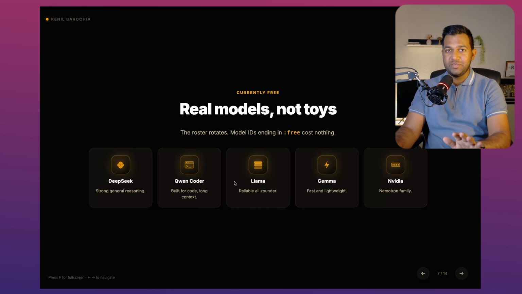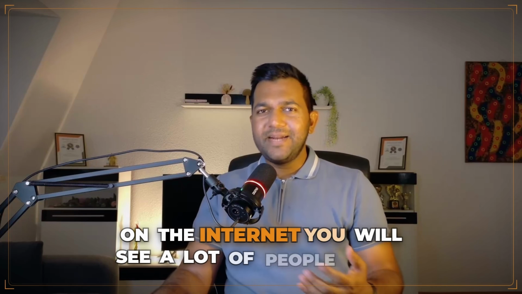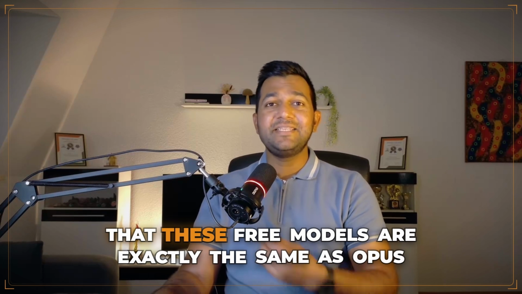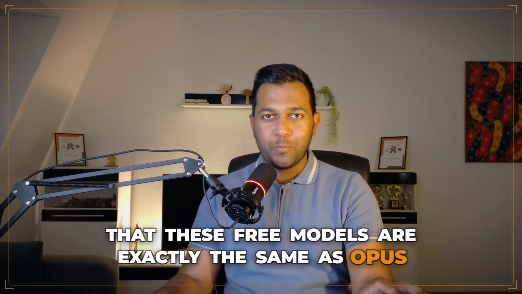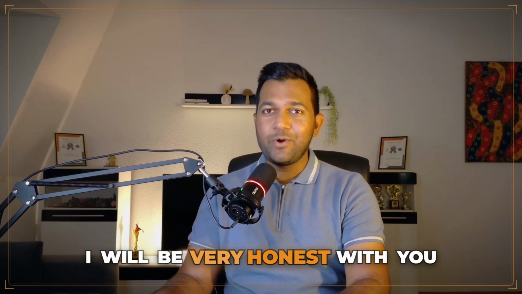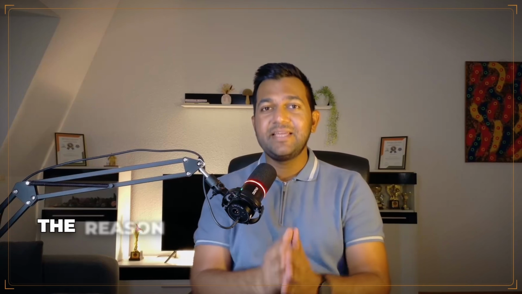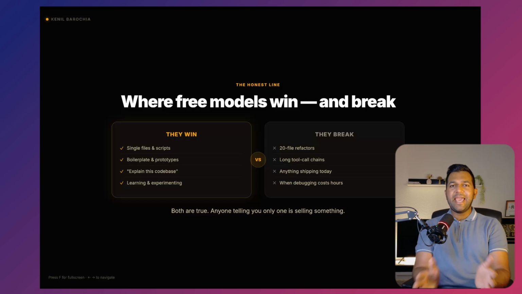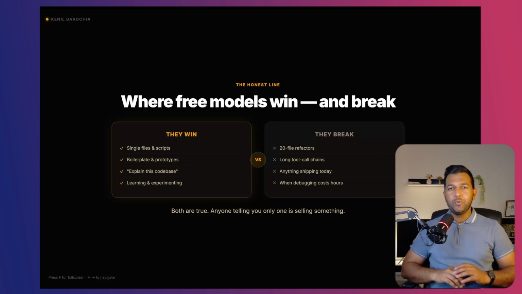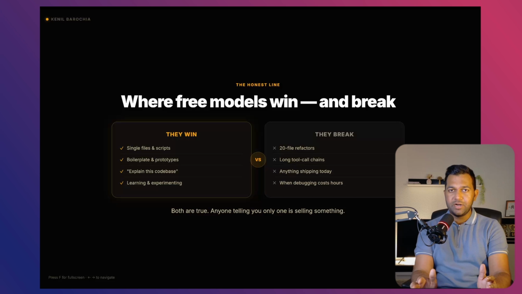These are not toys, these are genuine real models. On the internet you will see a lot of people claim that these free models are exactly the same as Opus, but they are not. I'll be very honest with you. On the benchmark level they look really similar on the chart, but they are not exactly the same, and the reason is very specific. Before I show you the exact steps, here is the honest line. These free models are capable of doing many of the tasks which paid models do, but there are a few limitations which I would like to highlight here.